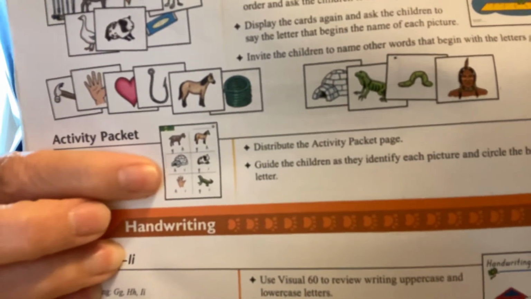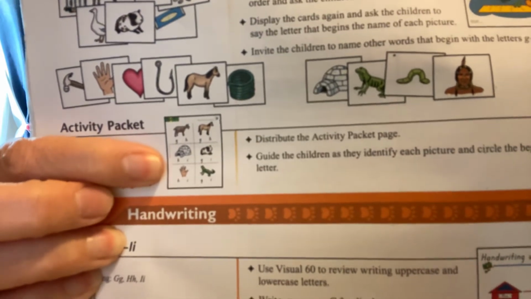So what you're going to do is go and look through your papers and see if you can find that one right there. Okay? So you're going to find that one. If you want to pause the video, you can. All right.